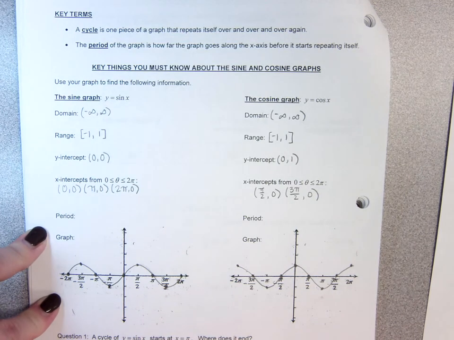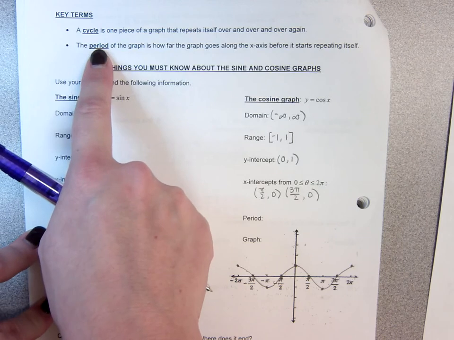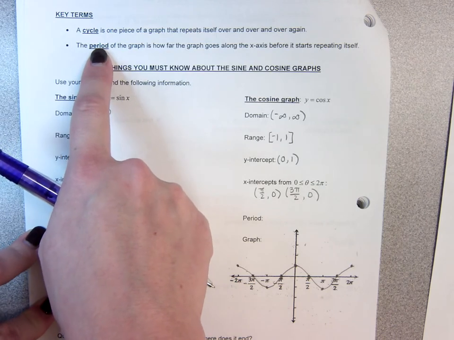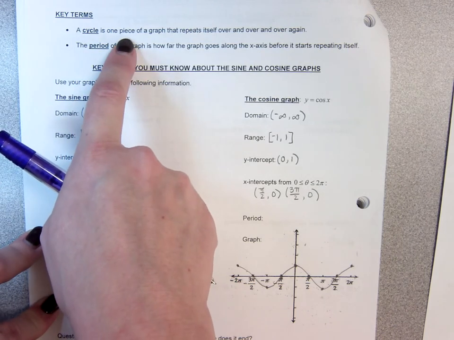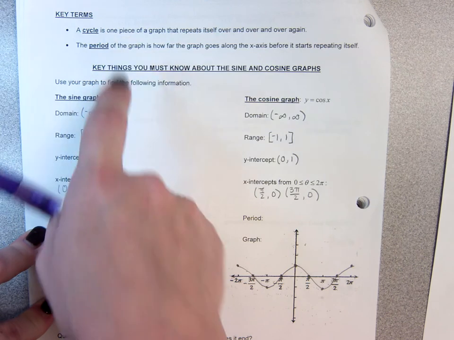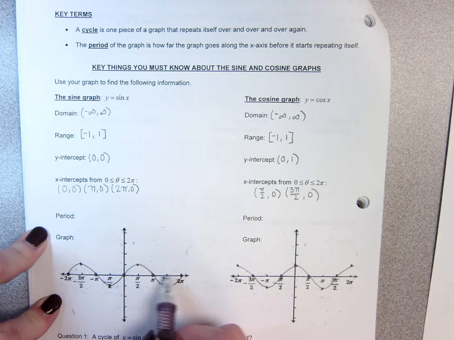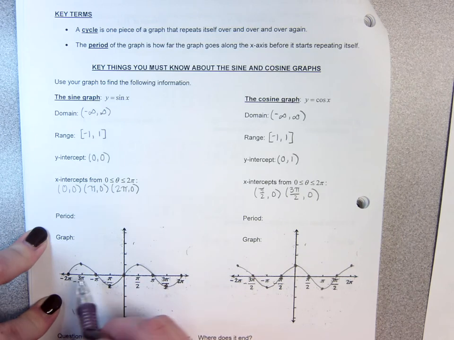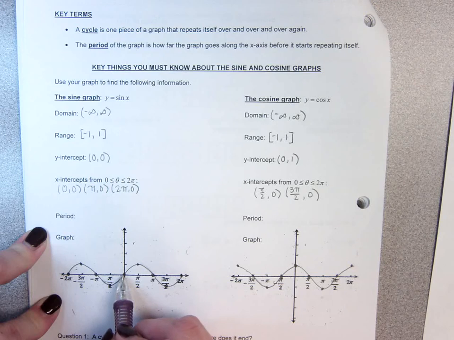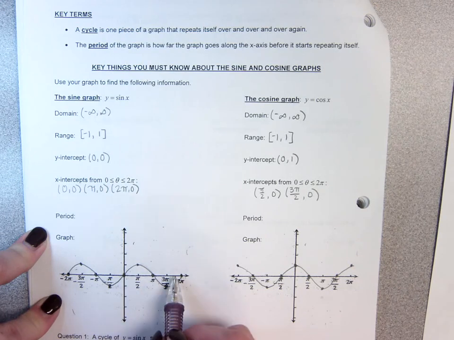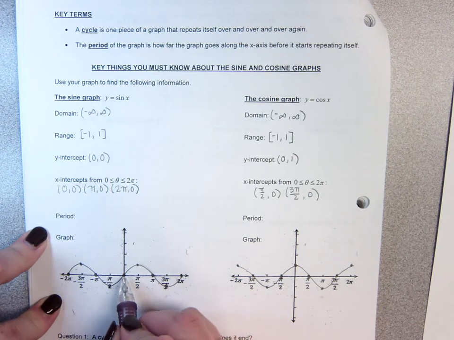Now for the period, we have to go back and look at the key terms from the very top up here. We need to remember, maybe you learned this in a physics class or something, a cycle is one piece of a graph that repeats itself over and over again. For example, if we look at our sine graph, this piece from 0 to 2 pi is repeating itself over and over again. So from here, this is the same as this one. This is a cycle from here to here. The period of the graph is the distance along the x-axis of that cycle. So how long does it take for it to start repeating itself?